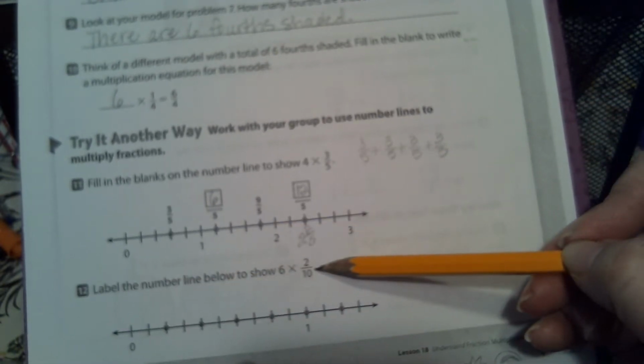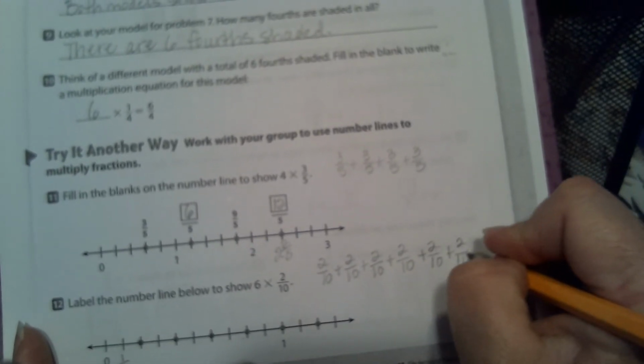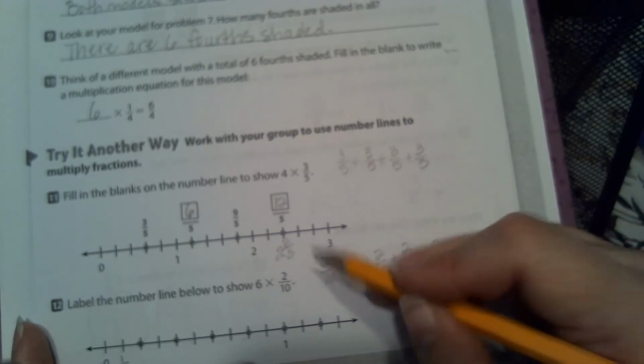Now, number 12 says label the number line below to show 6 times 2/10. Well, I start with 0, and what's my first tenth? It's 1/10. And here's 2/10. 6 times 2/10. So 2/10 plus 2/10 plus 2/10 plus 2/10 plus 2/10. 1, 2, 3, 4, 5 plus 2/10. 1, 2, 3, 4, 5, 6.